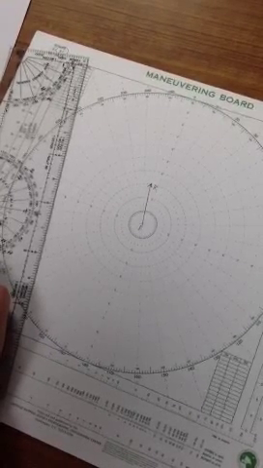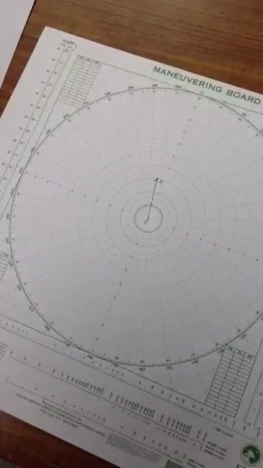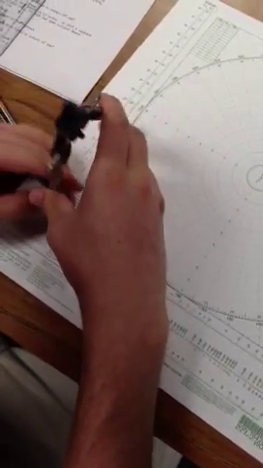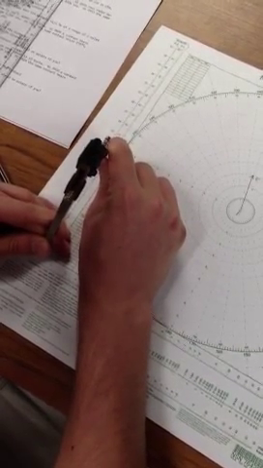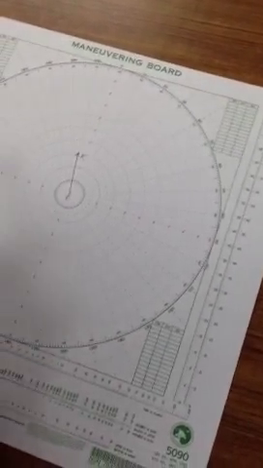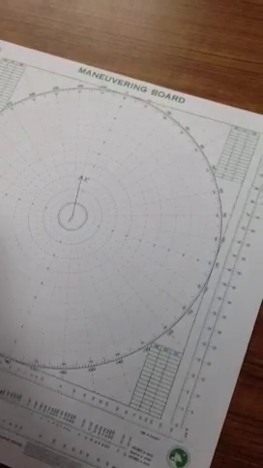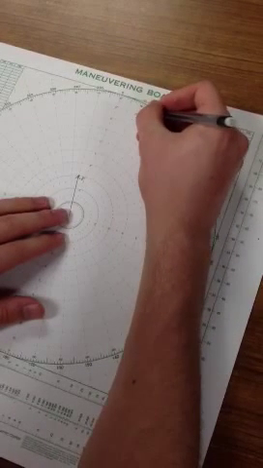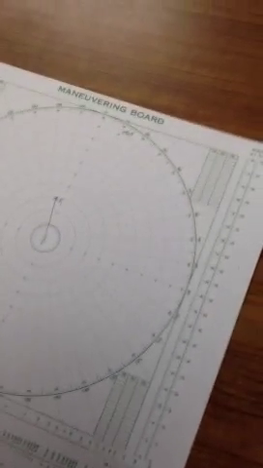At 0910, a contact bears 10 true, range 27,000 yards. So we go on the 3 to 1 scale, 27,000 yards, which I know is going to be 9, but I'm just doing this to show you how you would do this. I would count up to this notch here, which is 9, and as you will see, it goes right over the 9. Sorry, 9 at the 10 degrees. So this is 0910. This is their bearing from us.